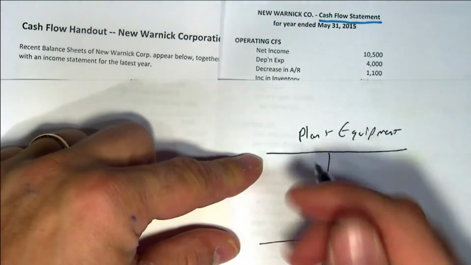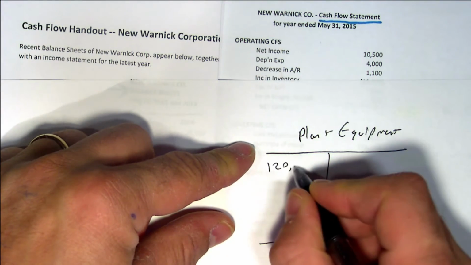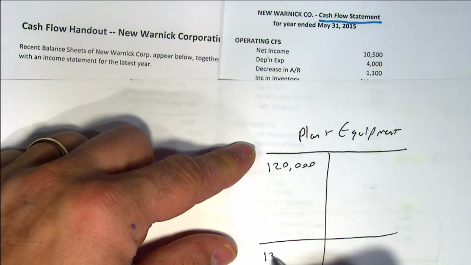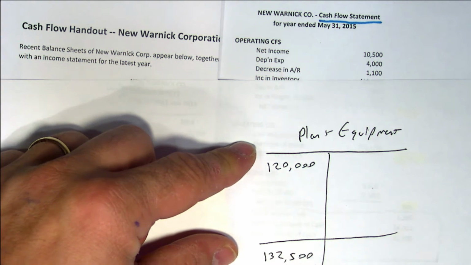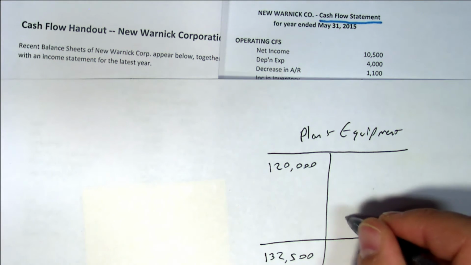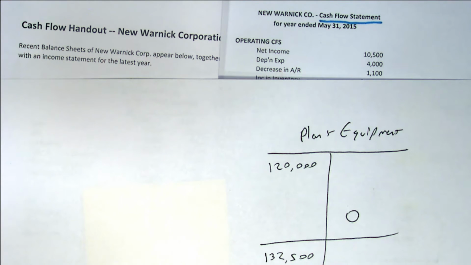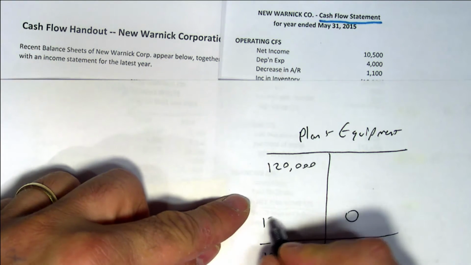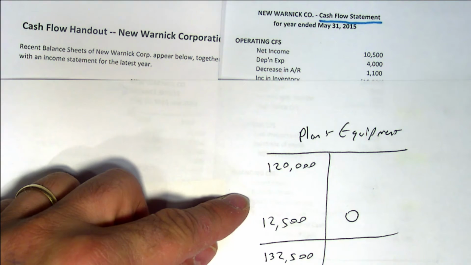Beginning is 120,000, and the end is 132,500. Correct. Now, didn't it tell us in our additional information that we did not dispose of any plant and equipment? So they told us basically that this was zero, correct? And then they told us that we purchased 12,500, right?